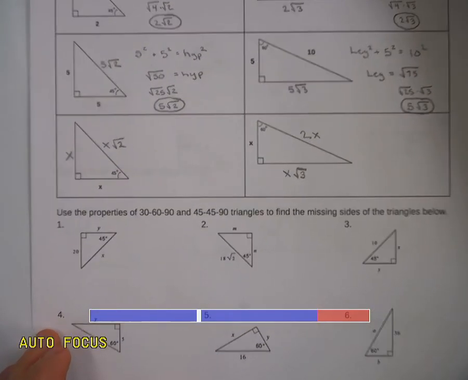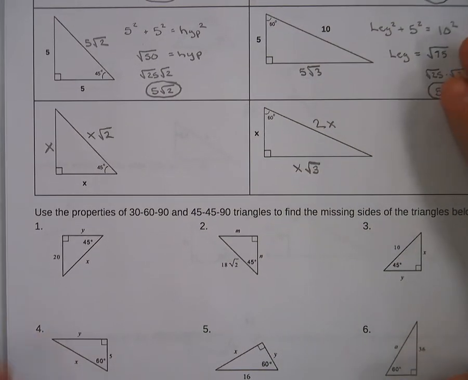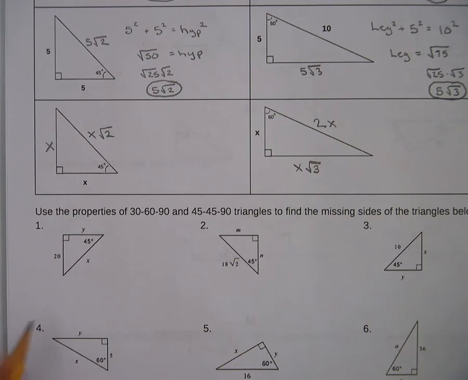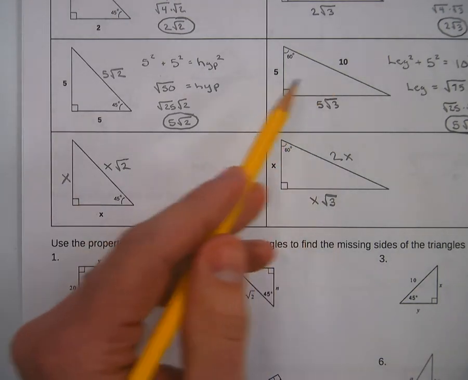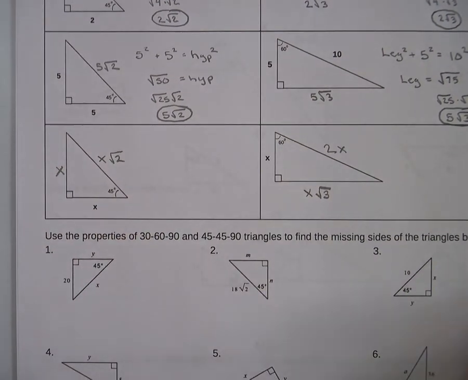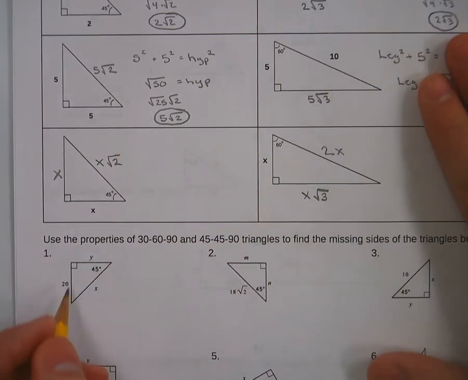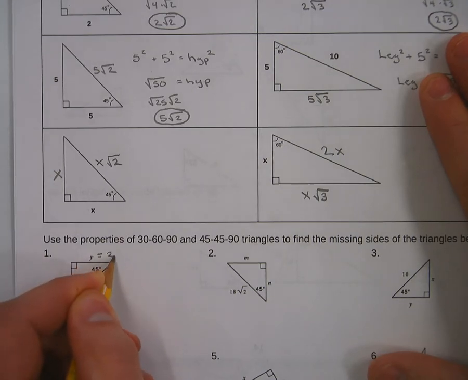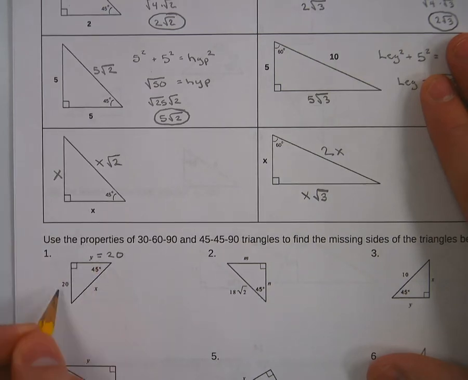So if you're given a 45, 45, 90 or a 30, 60, 90, we can use just one side in order to find the other two. Right before, we needed at least 2 sides given to us in order to find the third side. But now that we know this ratio or this relationship, we can use just one side. So right off the bat, this is a 45, 45, 90. So I know that the 2 legs will be the same. So without even doing any work, I know this side has to be 20. Because it's an isosceles triangle, the legs have to be the same.